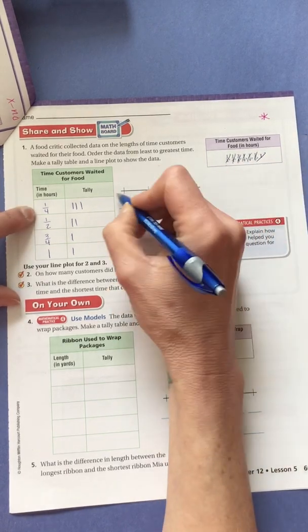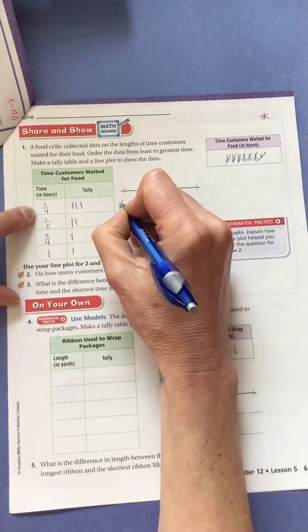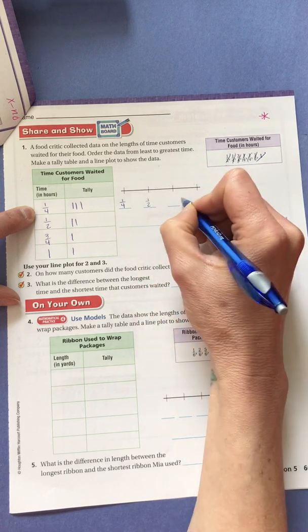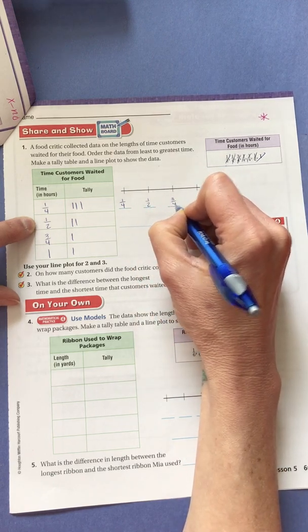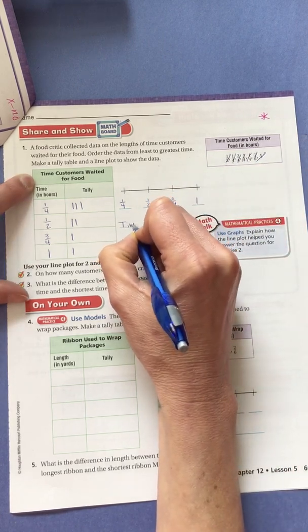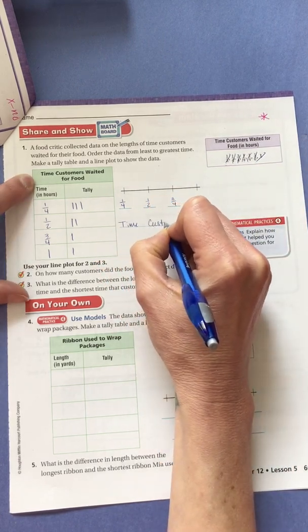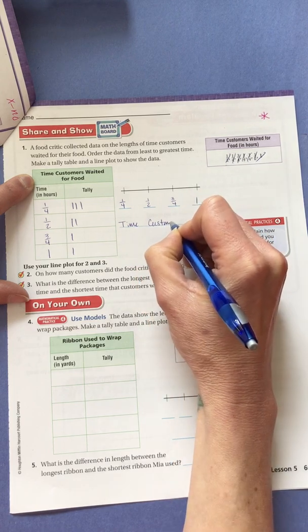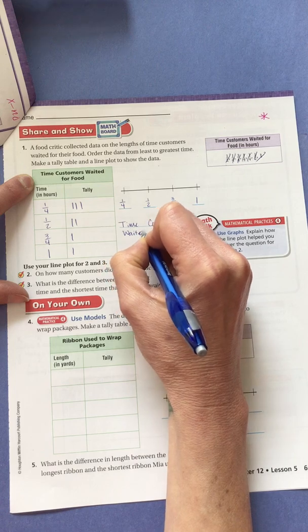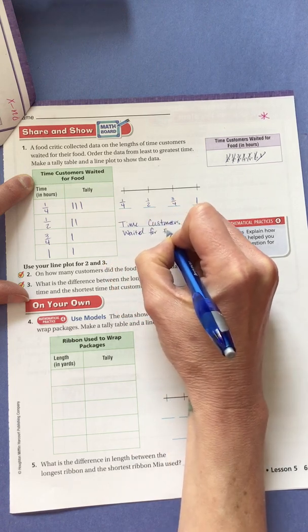Okay, and then we go ahead and put our numbers in order on the line plot. So 1/4, 1/2, 3/4, and 1 whole. And then it's going to be time, customers, if I can spell it correctly, waited for food.